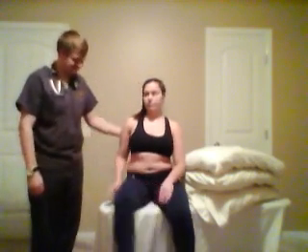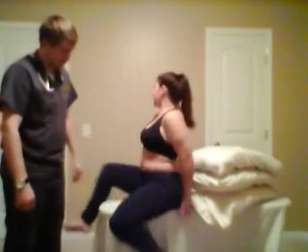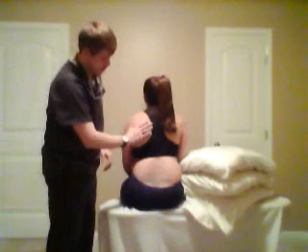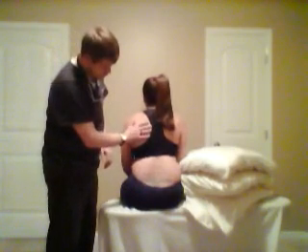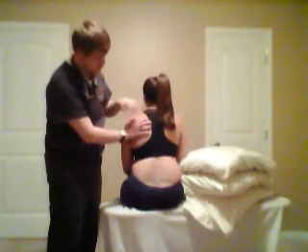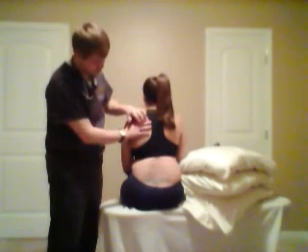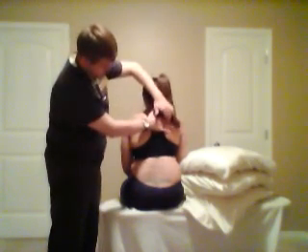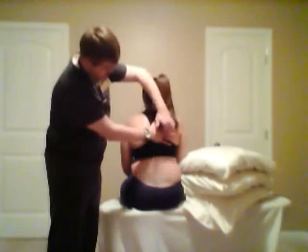Next, I want to move to percussion. So I'm going to ask you to turn all the way around again. And what I'm going to do is indirect percussion. So I'm going to place my non-dominant hand on the patient, and I'm going to strike with my dominant hand, with the motion coming from the wrist. I'm going to strike my middle finger, and I'm going to move across and then down.